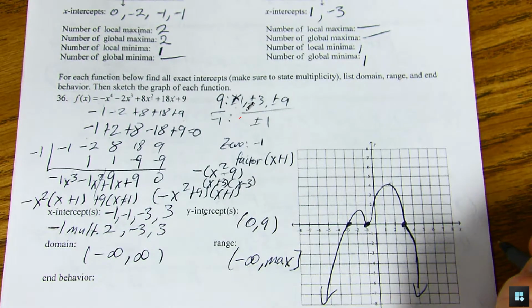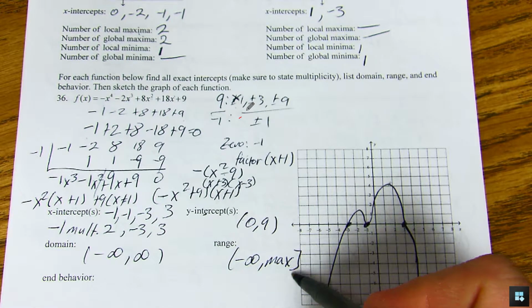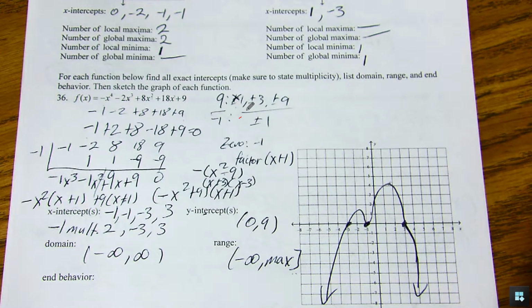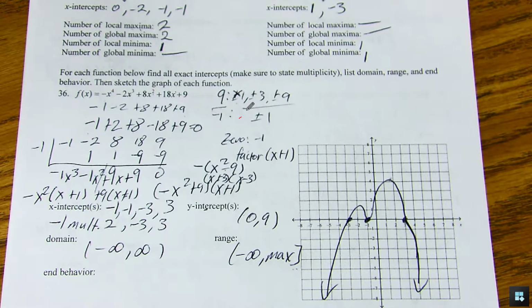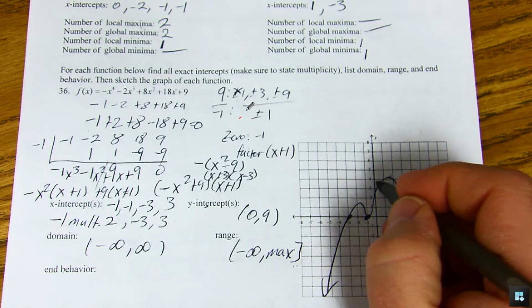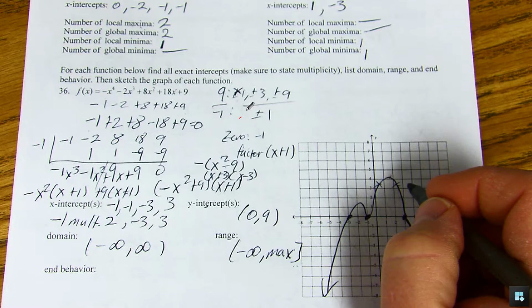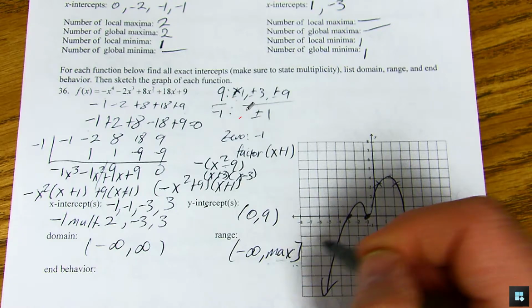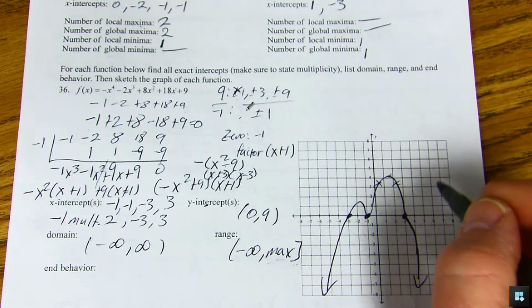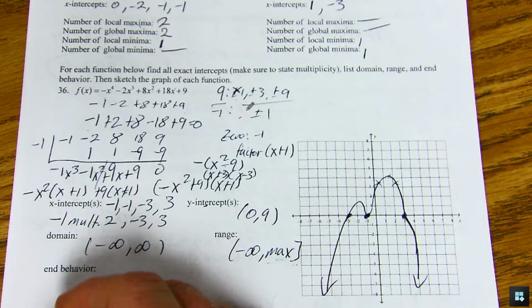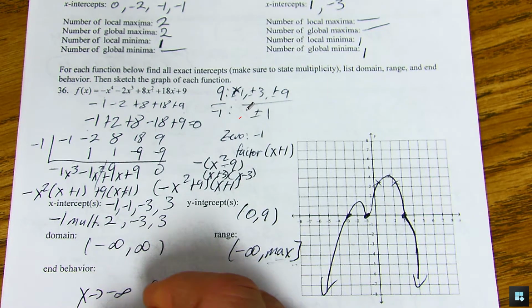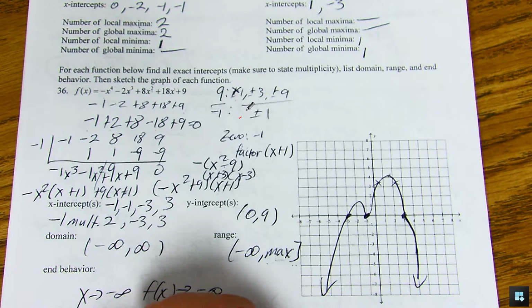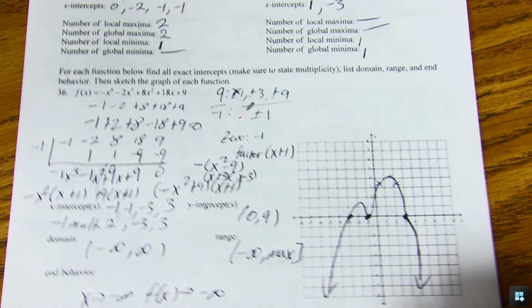If you have a calculator, you can calculate that by putting this equation into your calculator. Going to second trace, down to I think number 3 or 4. One of them says max. Left bound would be here, right bound would be here, and then guess, and then just hit enter, and it'll take you right to your max, and that y value would be your maximum around your range. And end behavior, as x goes to negative infinity, f of x is going to go to negative infinity, and as x goes to infinity, f of x also goes to negative infinity. Okay?